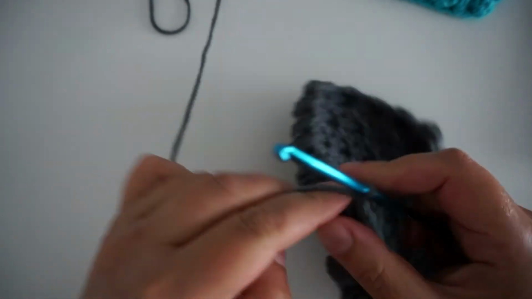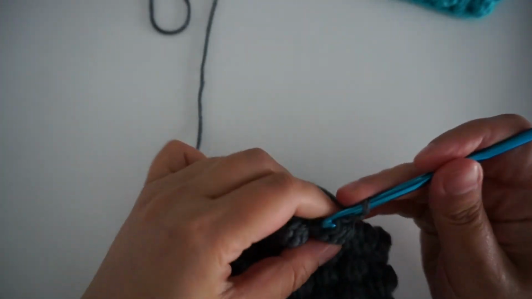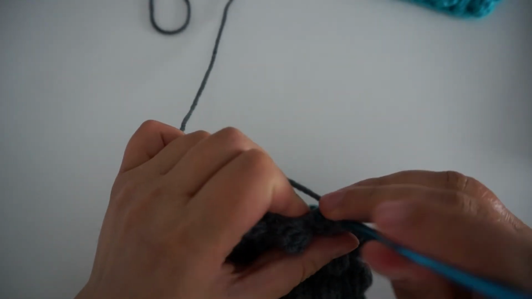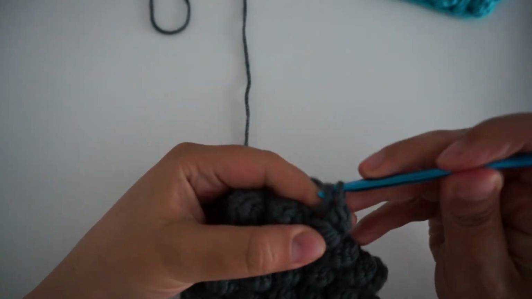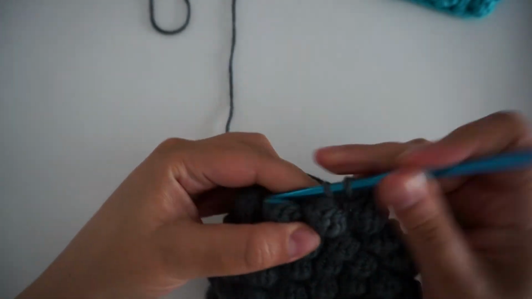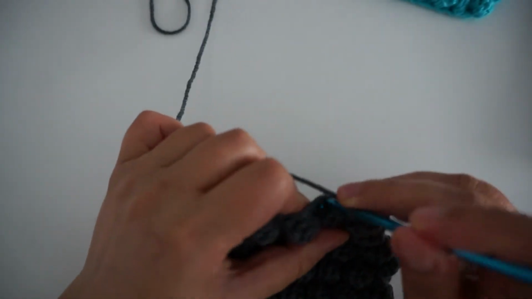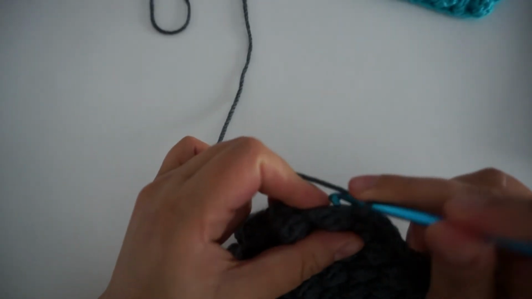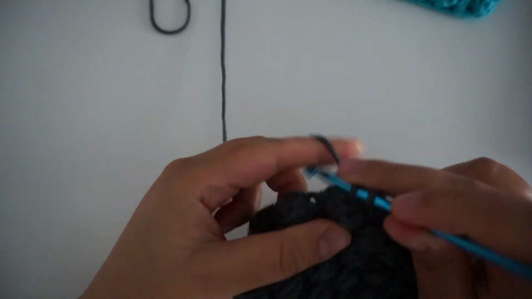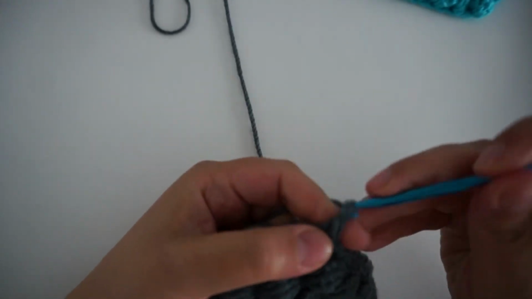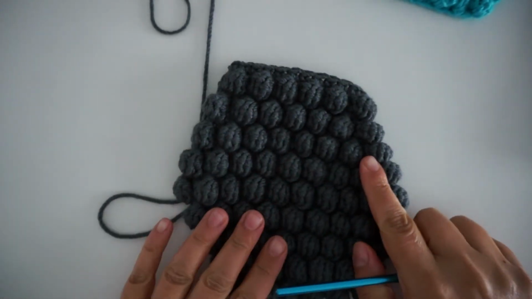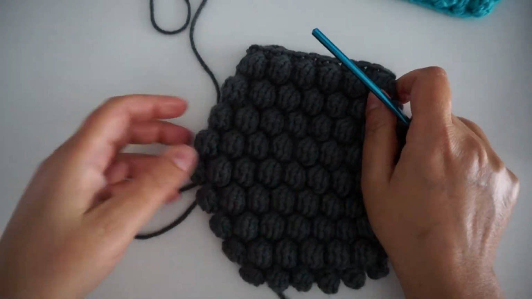So chain one, and we're gonna only do one single crochet in every stitch. That's it before we fasten off. So one single crochet here, in the next stitch and the next stitch, and in the last one as well. And here I can fasten off. And this is where I usually stop, only at this point.